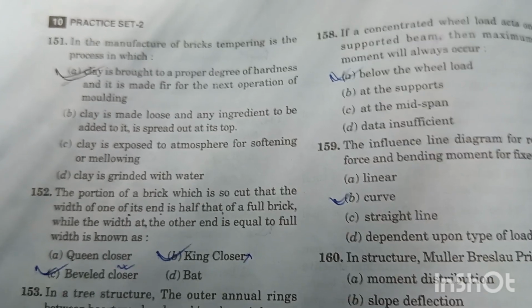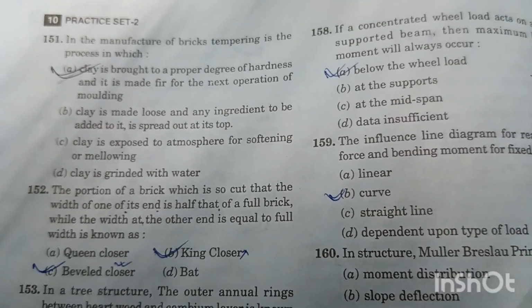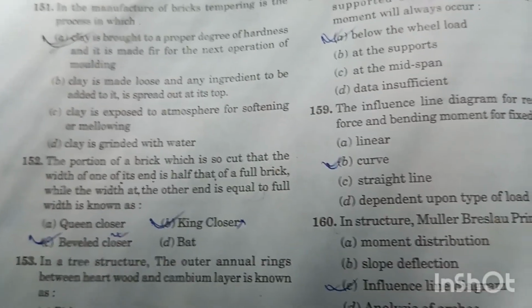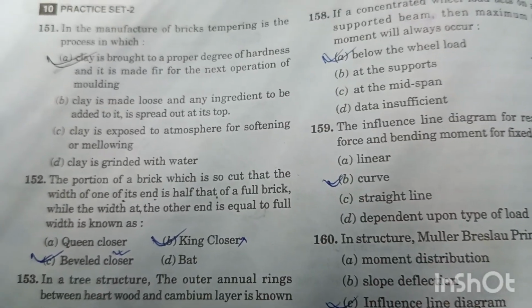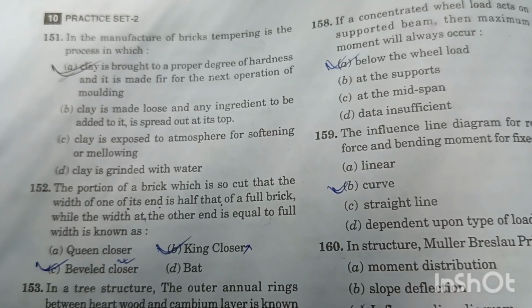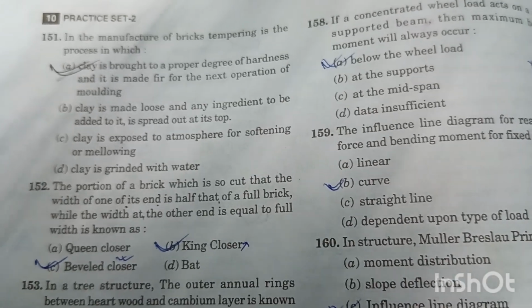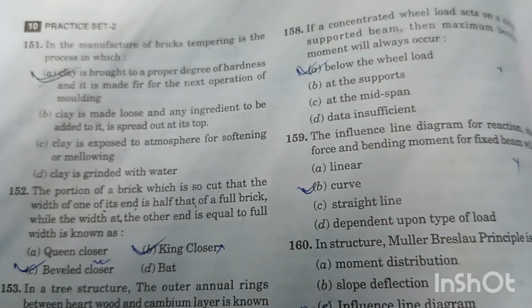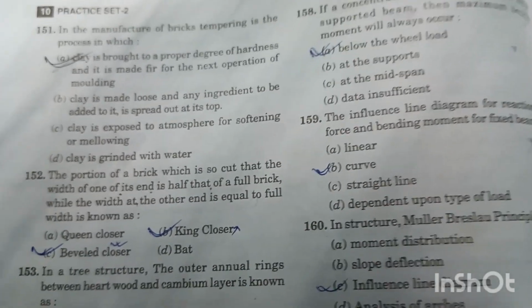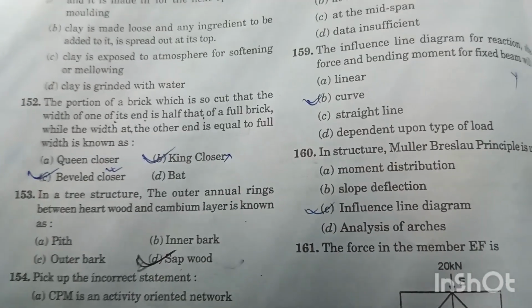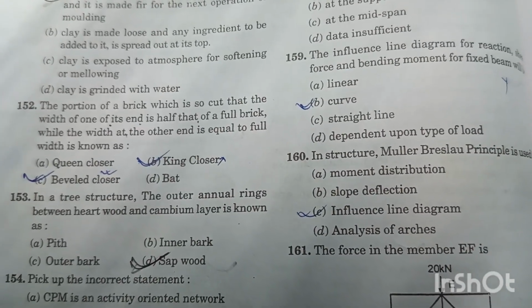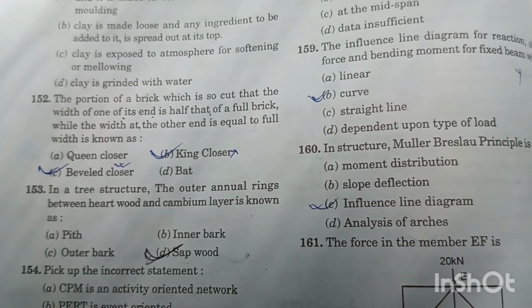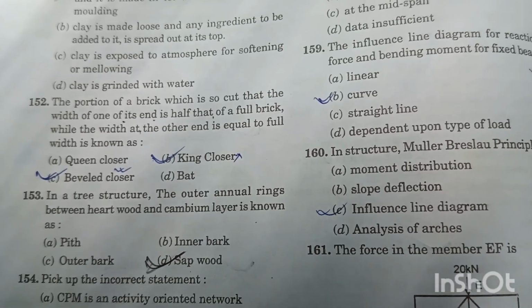When a brick is cut longitudinally, with half of the width obtained at both ends, then it will be known as queen closure. And king closure is a portion of a brick which is so cut that the width at one end is full and the width at the other end is the corner, that is king closure. Question number 153. In a tree structure, the outer annular rings between hardwood and cambium layer is known as sapwood. Option D is the right answer.